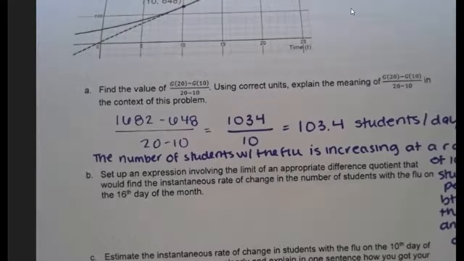There's no page, so part B. Pages are in here. Okay, B. Set up an expression involving a limit of an appropriate difference quotient that would find the instantaneous rate of change.